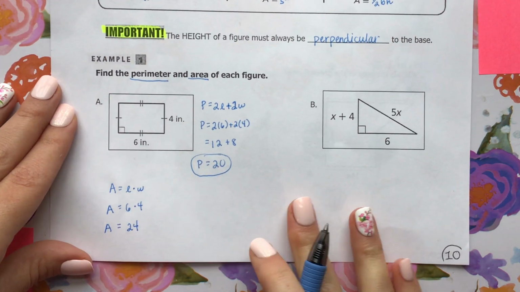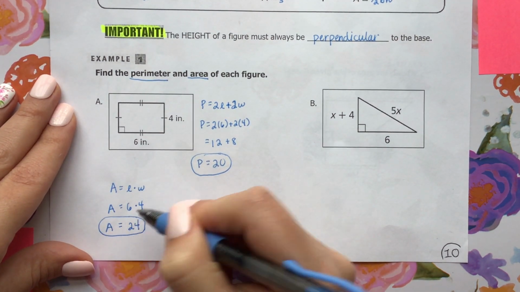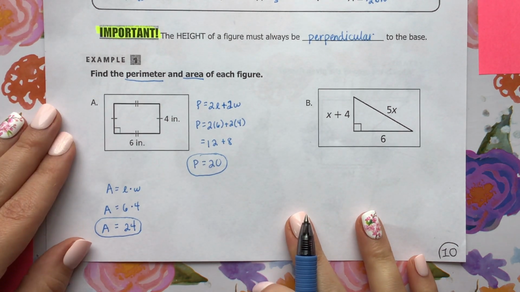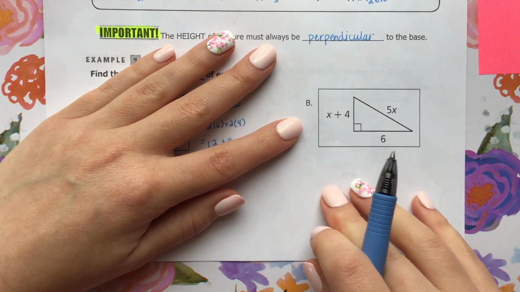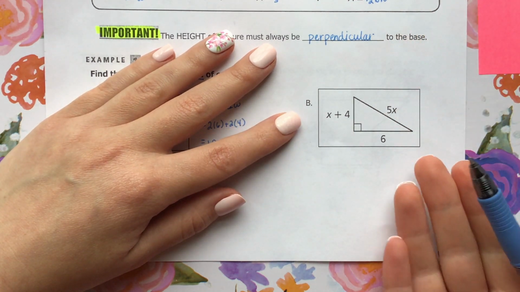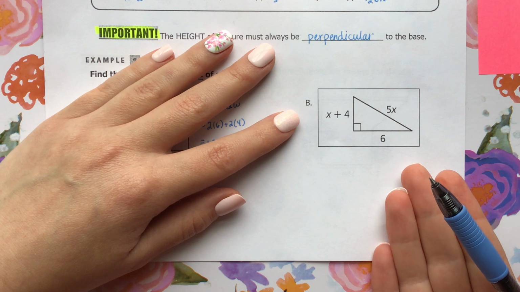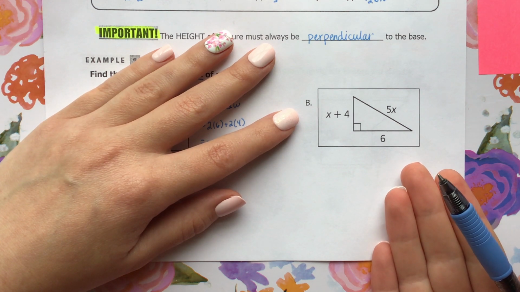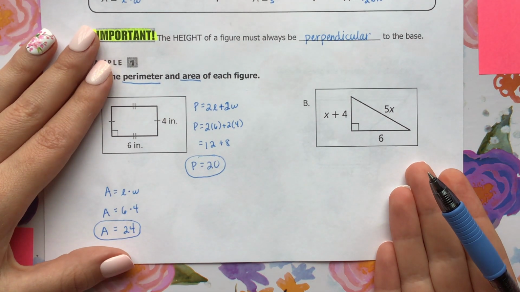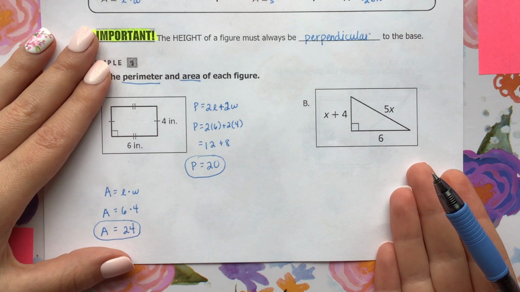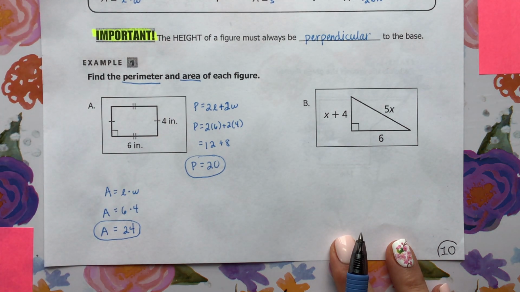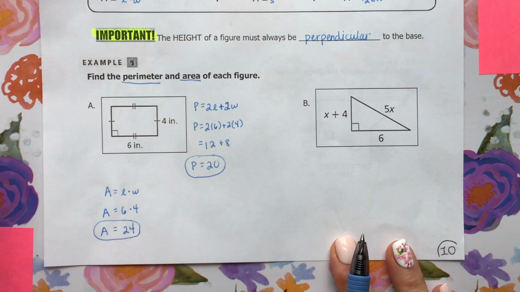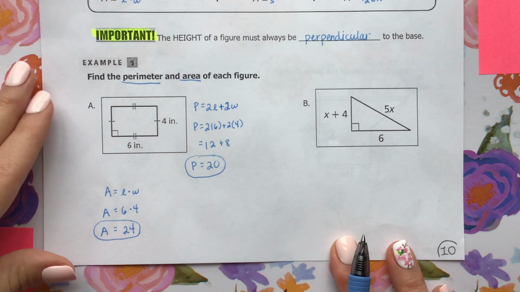For this one, let me move that up a little bit. Alrighty. For the next one, don't let the variables in here throw you off. We're going to work it the same way. We might not get just a single numeric value for this, but that's okay. We can still get an algebraic expression, and it's still the solution based off of the information that we're given. So don't let different things throw you off. Still apply the same formula that you would in any other case.